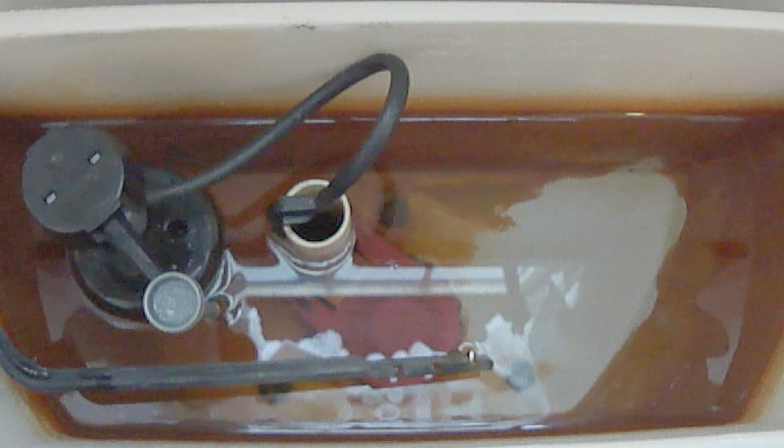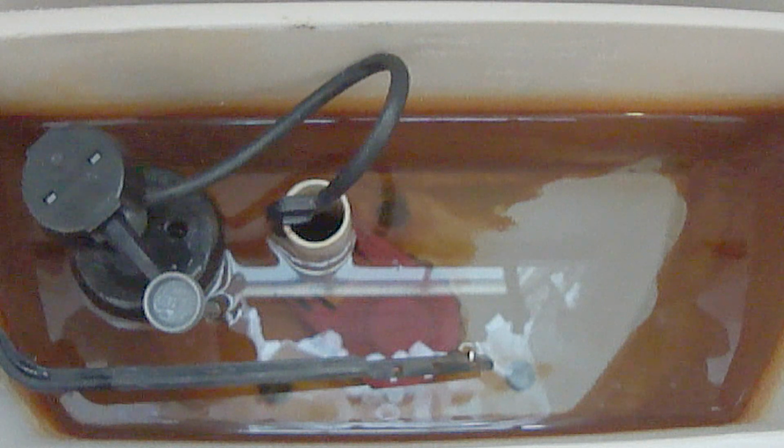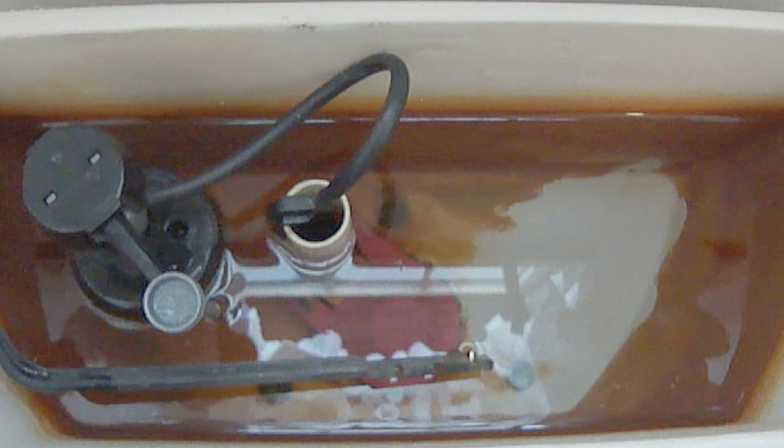If you need to replace your fill valve, then click on the video shown in the top left corner. If you need to replace your flush valve, then click on the video shown in the top right corner.